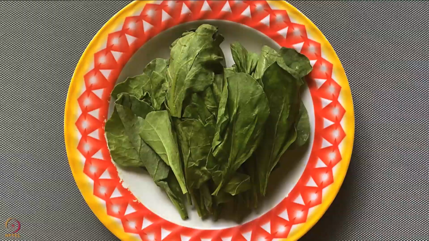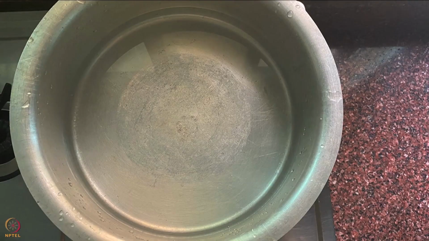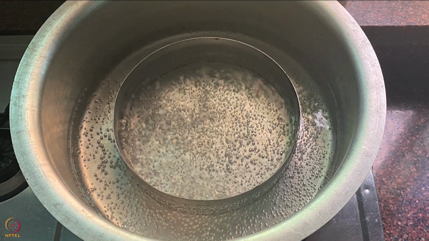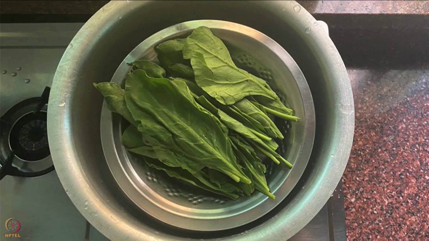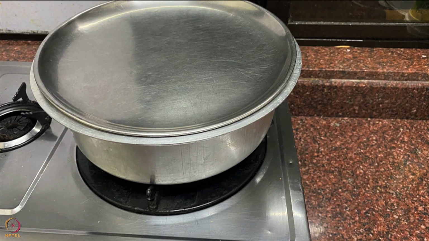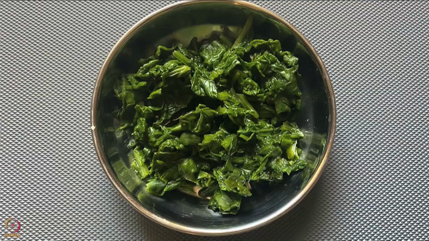Procedure: wash the spinach leaves thoroughly and remove its stems. Now, steam the spinach leaves. Fill 1/4 of a vessel with water. Place a stand in the center of the vessel. Take spinach leaves in a steel plate and place it on the stand. Cover the vessel and cook on medium flame for 2 minutes. Remove the steamed spinach, let it cool and then chop it finely.